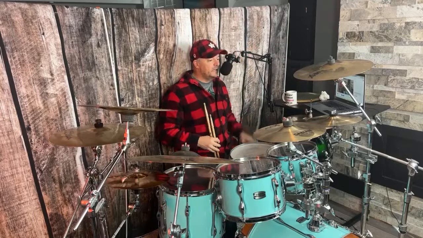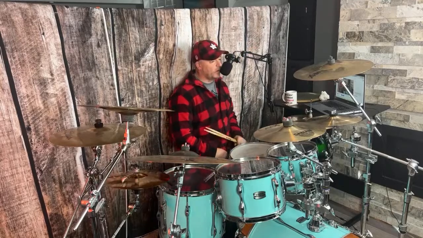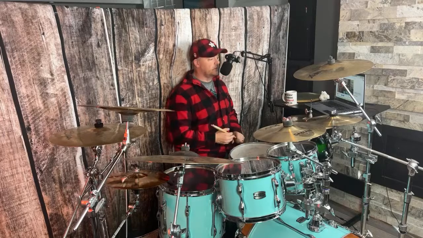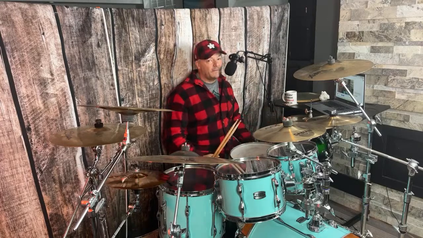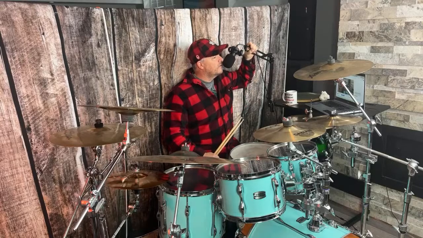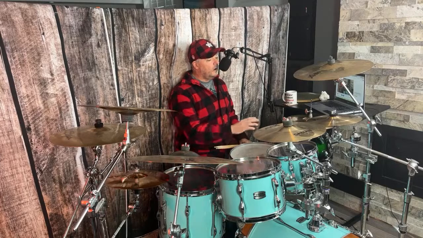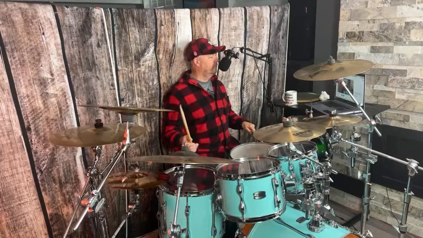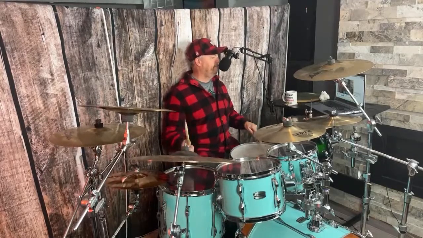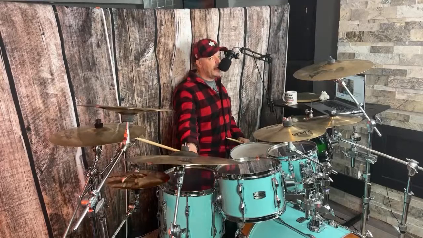Okay, so that's the foundation of the shuffle. Play it on the ride. Whenever I play this foundational shuffle groove on the ride, not just this groove, any groove, I always add the hi-hat. That's another thing. I got to do another video about that, and that is adding the hi-hat to all your fills and grooves and whatever. You got to get that hi-hat in gear.